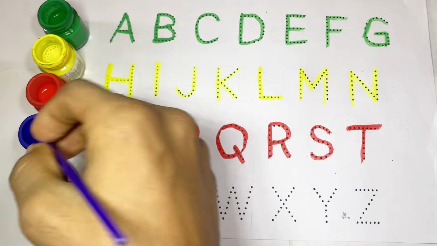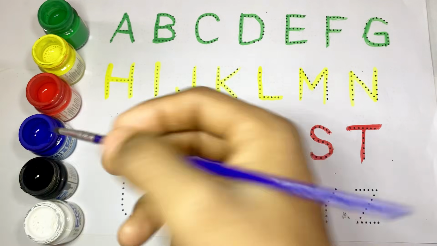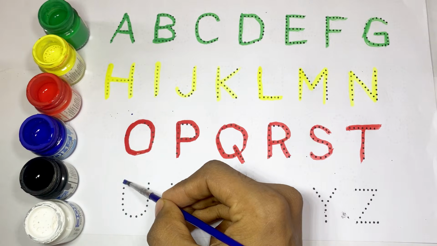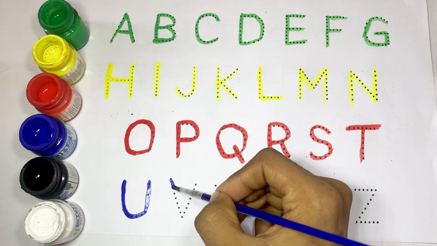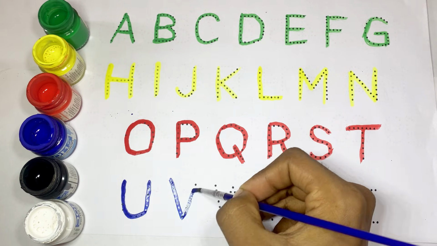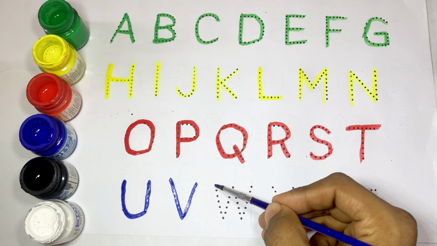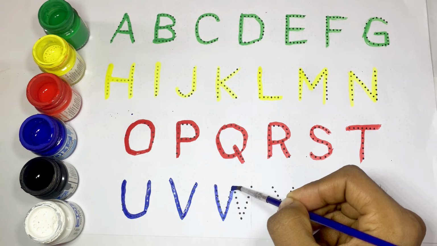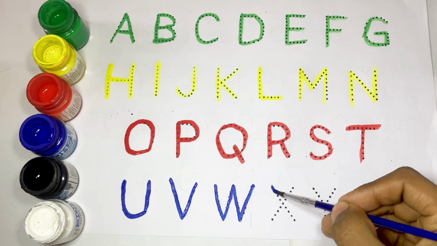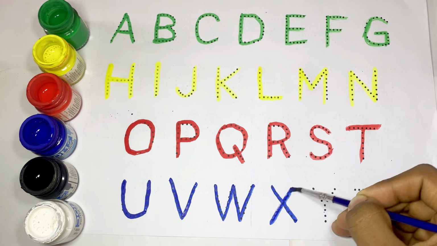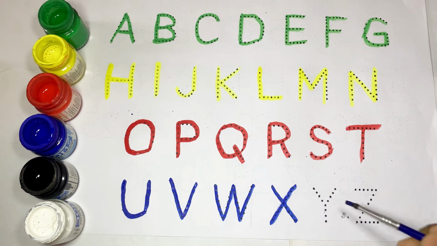And now use blue color. V. V for van, V for vanilla. W. W for wallet, W for watch. X. X for X-ray, X for xylophone.